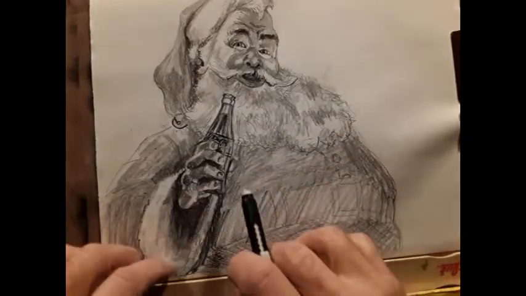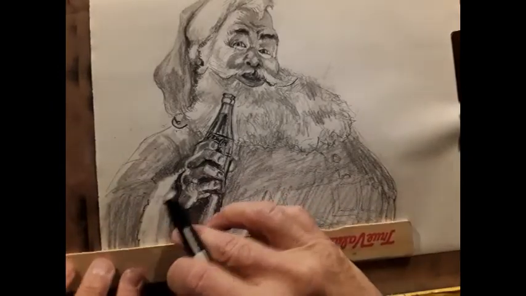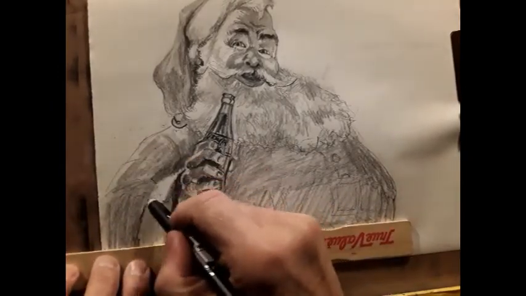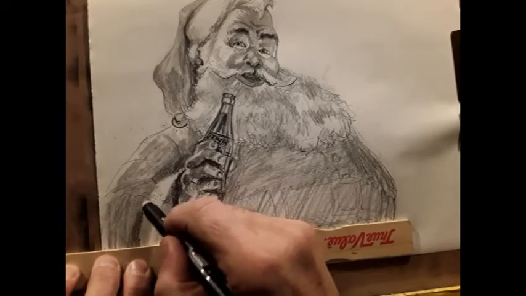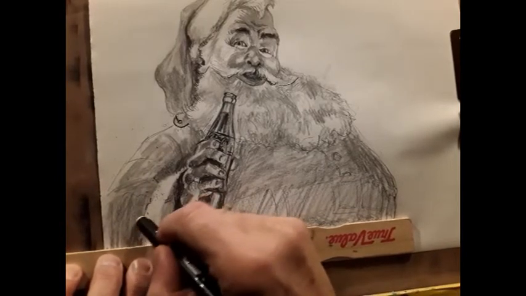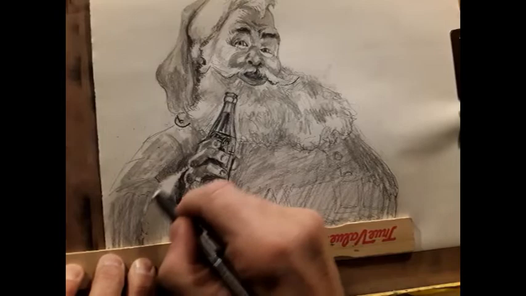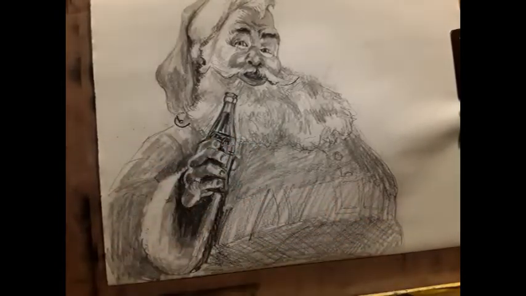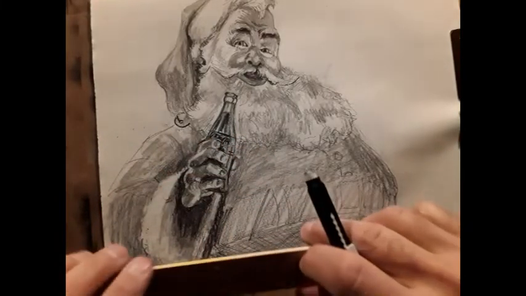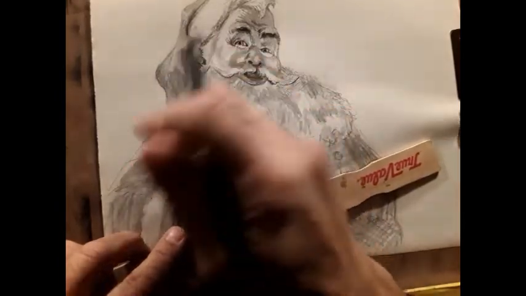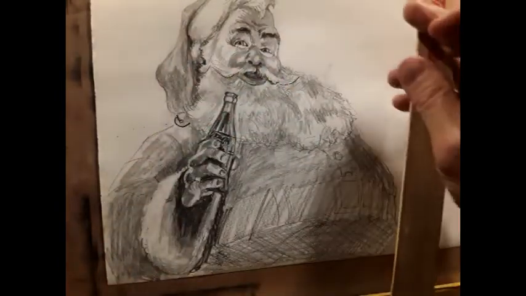If I were really good, I would not have to do any erasing. That could always be a goal of an artist, to get everything down correctly the first time.